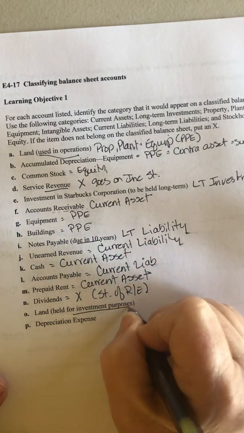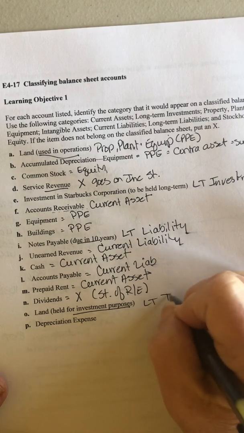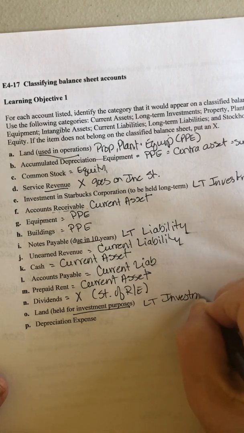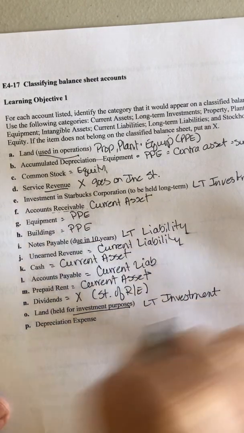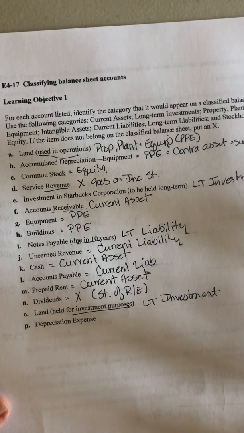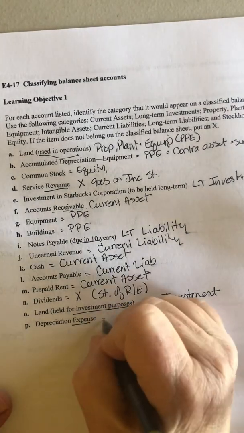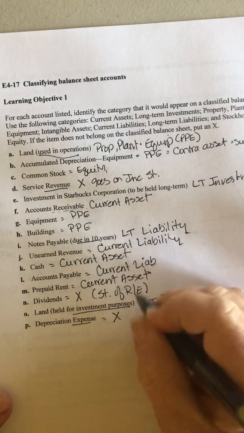Land held for investment purposes is a long-term investment. You can only put land in PP&E if it's being used in your operations. And depreciation expense goes on the income statement.